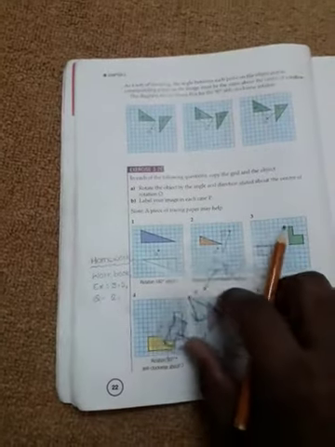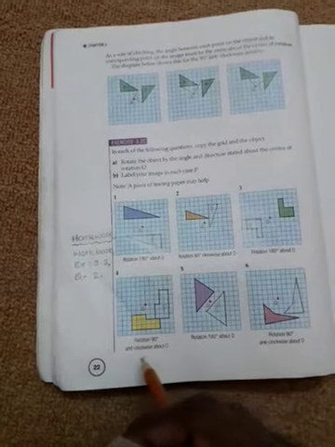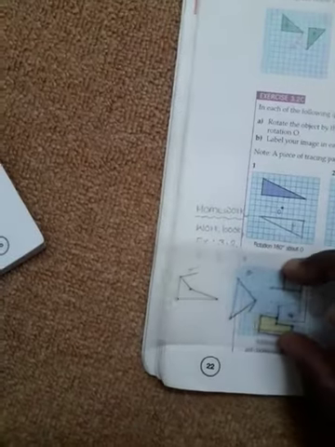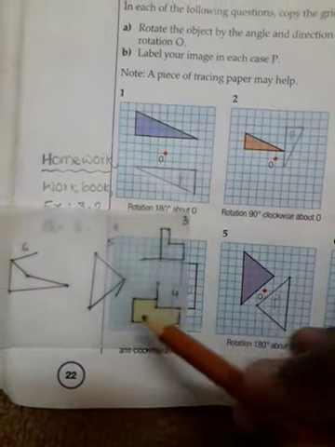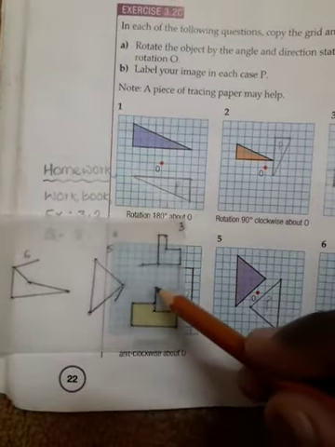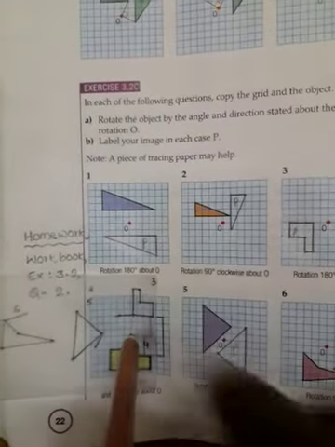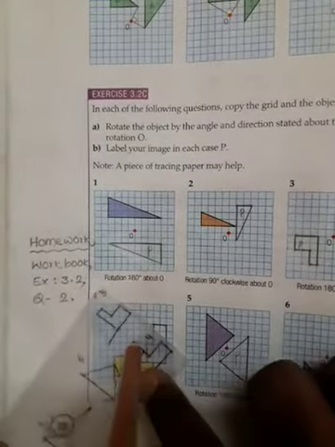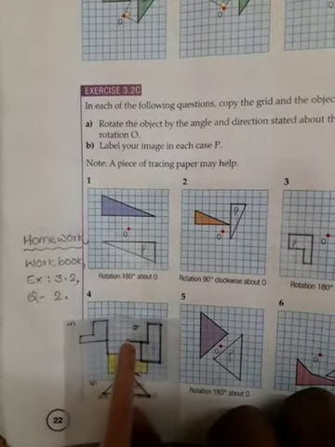Now look at here, what is question number 4? Rotate 90 degrees anti-clockwise. So here is question number 4. After drawing the picture, just use your pencil in the middle, on the line, and rotate anti-clockwise. Anti-clockwise means this side, right or no? Only one turn.